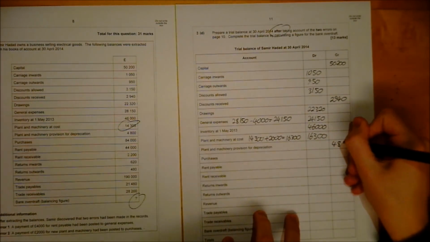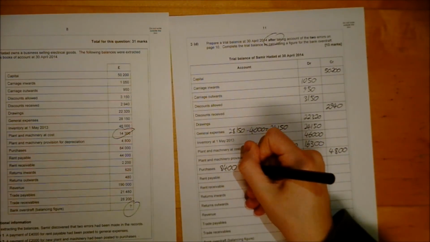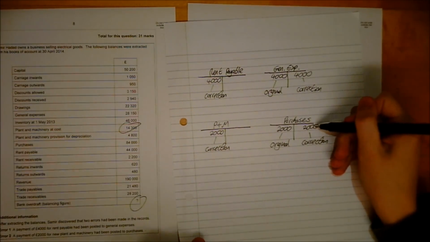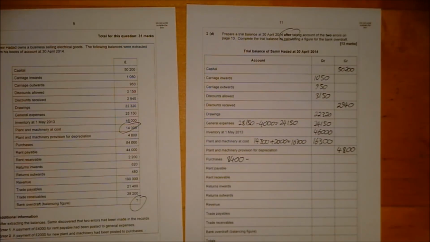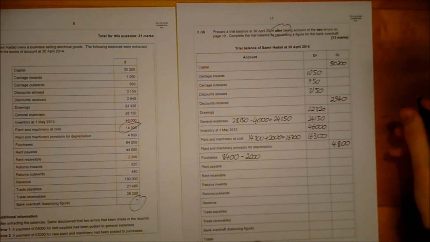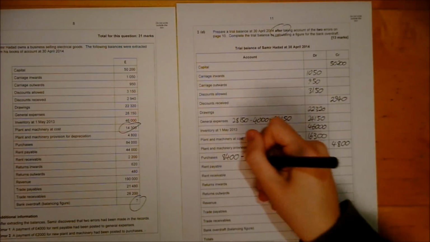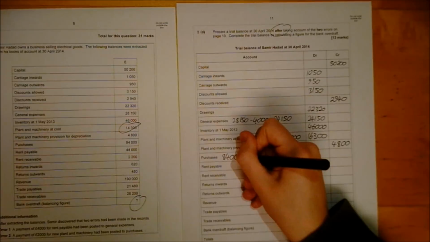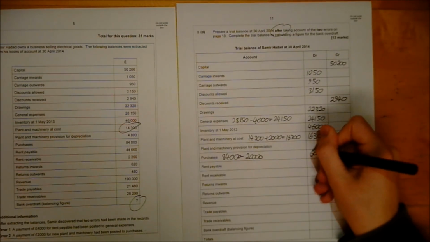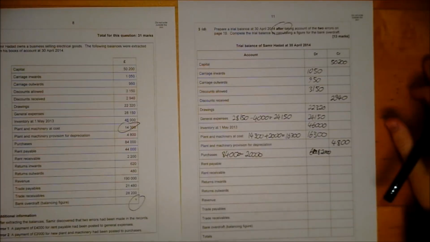So 4,800. Purchases, they were 8,400, but error 2 said, what did we do in error 2? Well, we decreased them, didn't we? Because we credited 2,000, so we're going to take away 2,000. So that's going to give us 6,000. Oh no, sorry, it's 84,000, isn't it? So that's going to give us 82,000. Sorry about that. 82,000 on the debit because it's an expense.